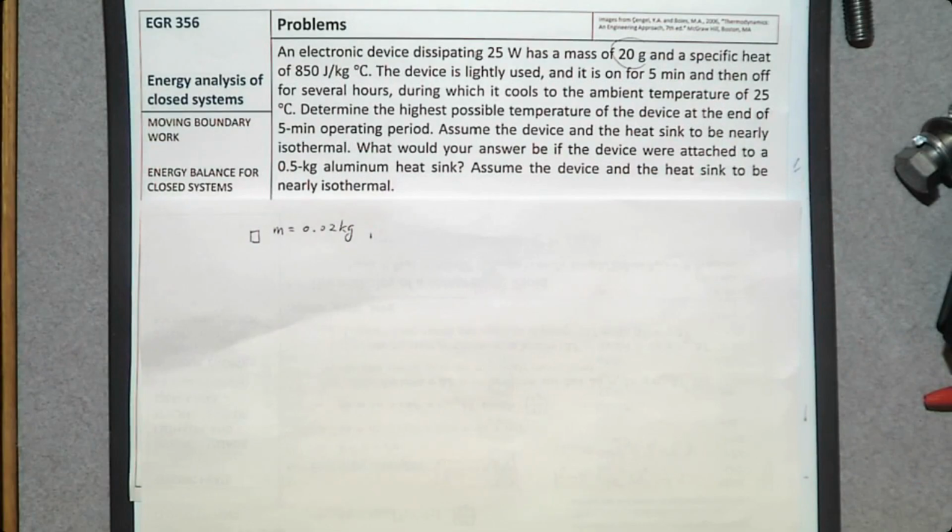Always use the same unit in your energy balance equation. Do not mix them and then make a mistake in the unit conversion. And it's dissipating 25 watts. So where is this 25 watt going to be used? It's going to heat the electronic device, right?